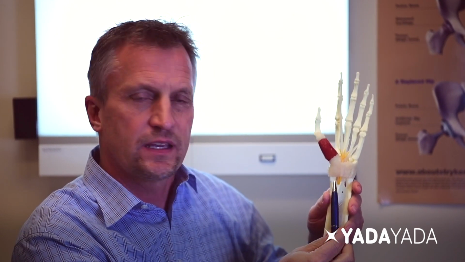This is a model of the hand with various structures, muscles, etc. removed for an example's sake. This represents the transcarpal ligament. Underneath this is the carpal canal. The tendons that flex the fingers, there's various structures that come underneath this transcarpal ligament.